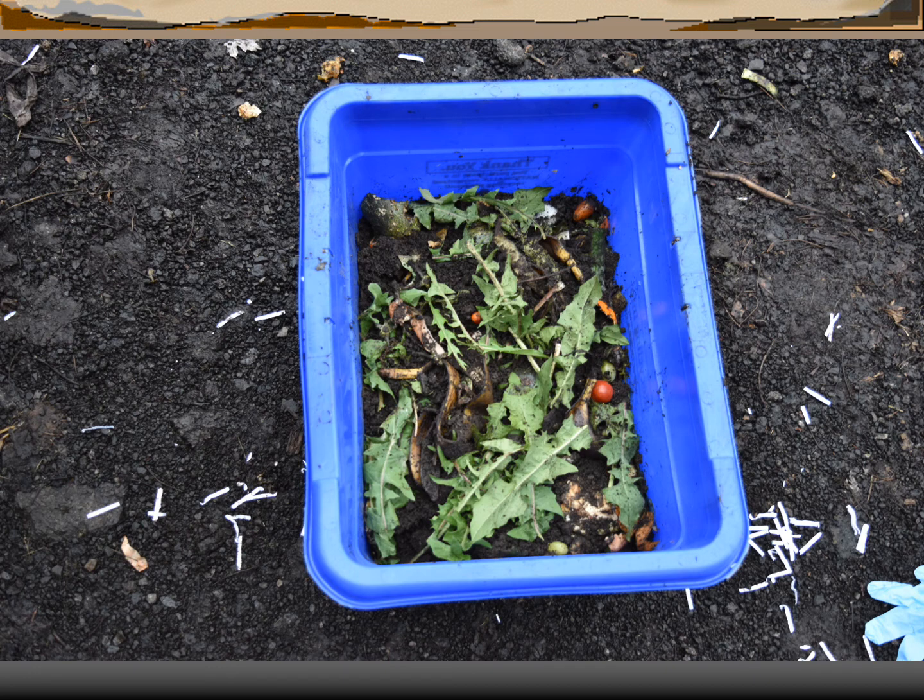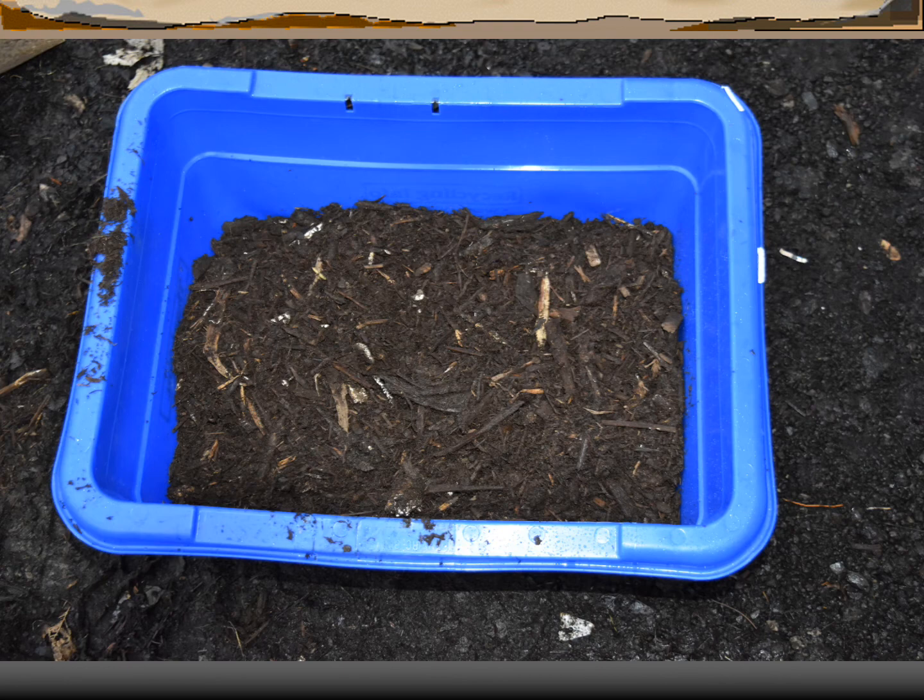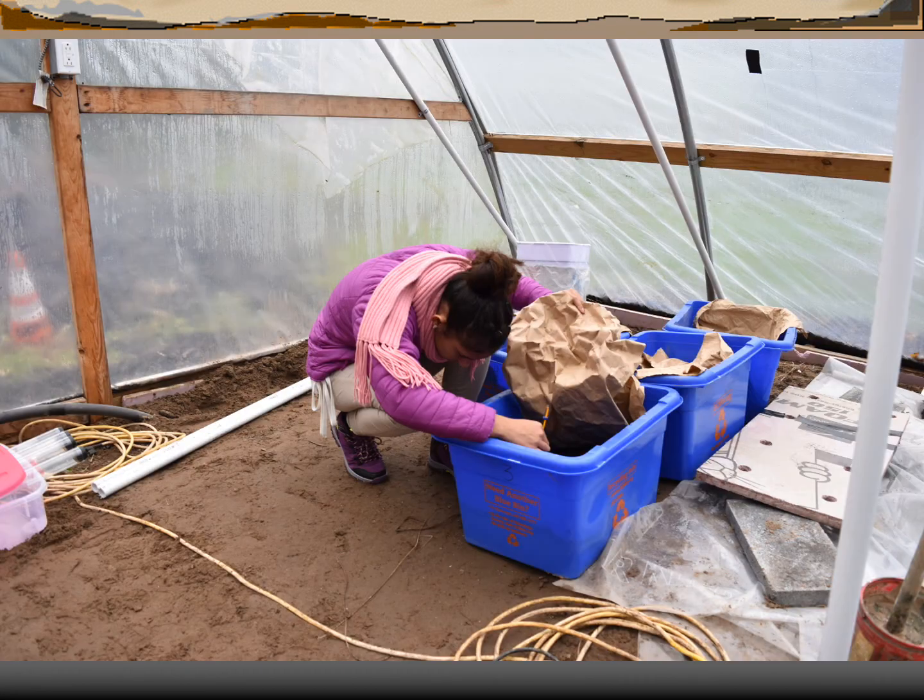So here are some of the waste they use from their cafeteria, and in this case they're combining it with green waste and worms. They also used mulch. You can use all kinds of materials, paper waste, to see how well that works.